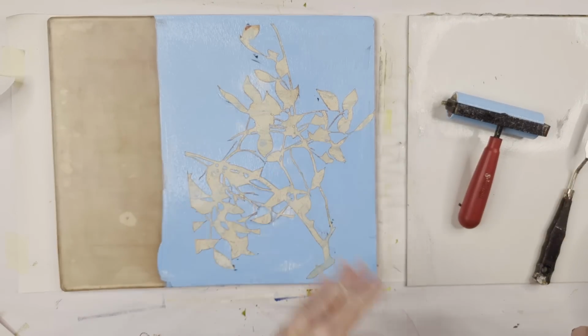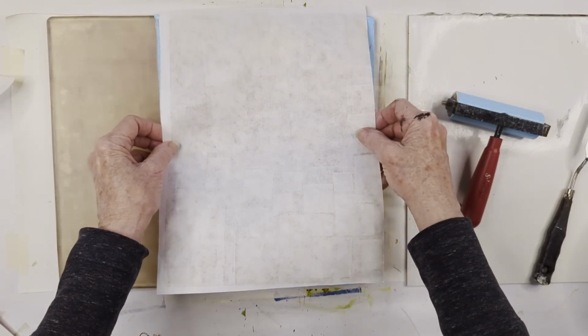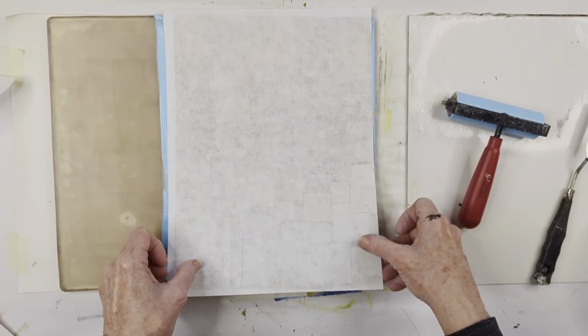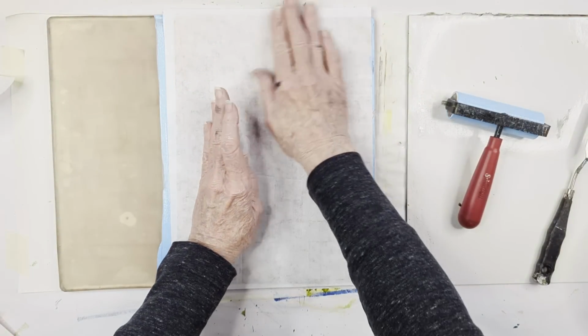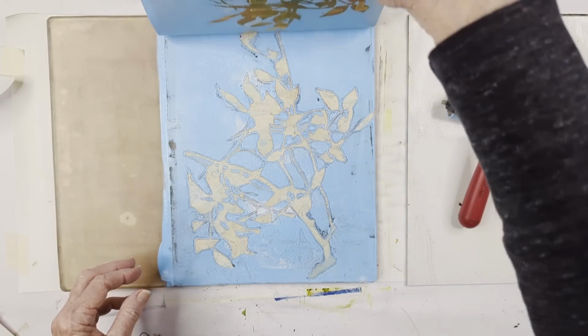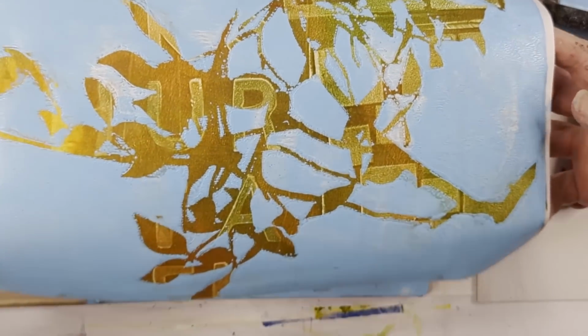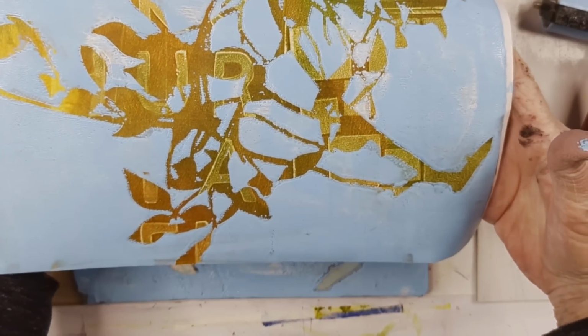But the jammy side goes down, so I can use it again without polluting the paint. And most of this is going to go blue on here. Take a peek. There we go. Oh yeah. That's quite interesting.